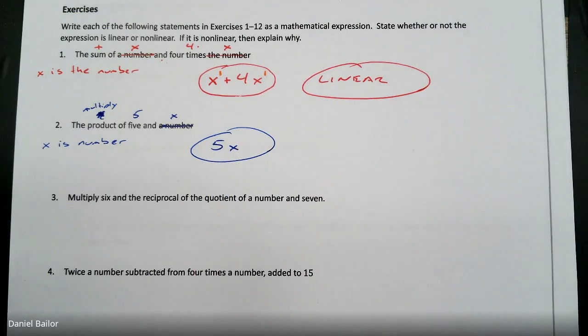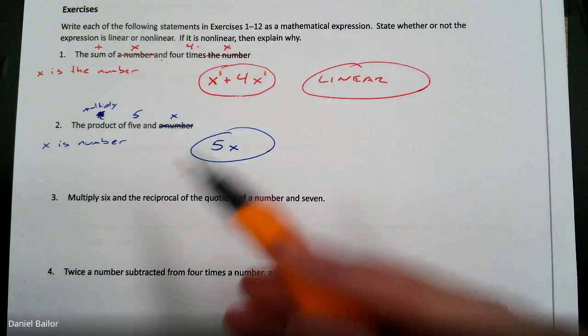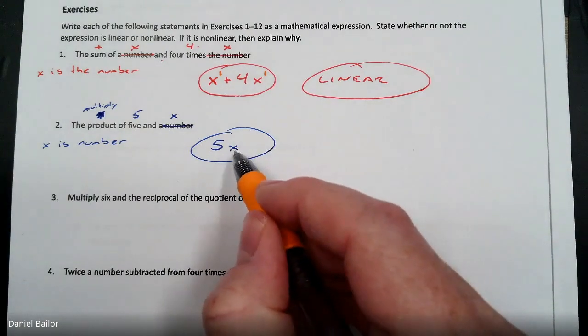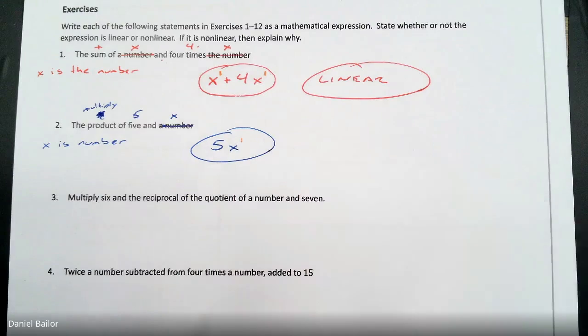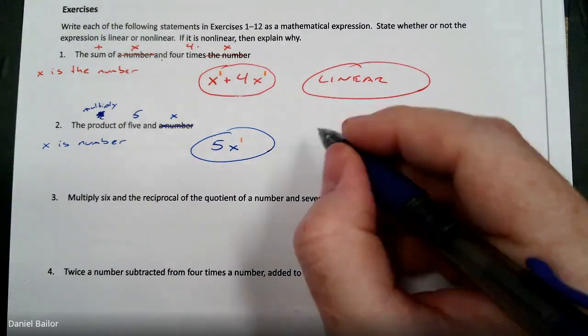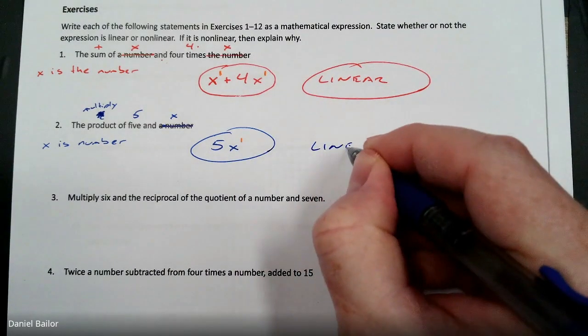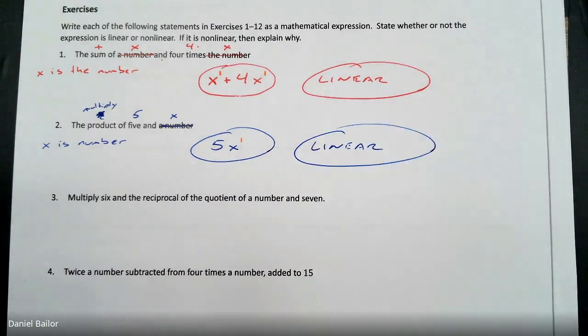And to know if it's linear or nonlinear, I have to look at the exponent of the variable. Well, this is the variable, and the exponent is missing, which means it's just like in number 1. It's just an invisible 1. So this is linear because the variable's exponent is 1.